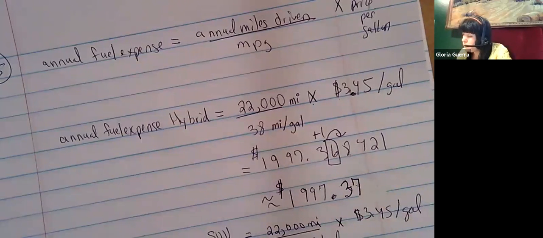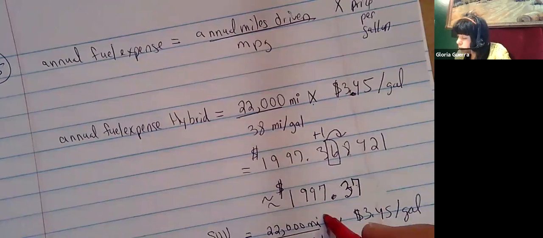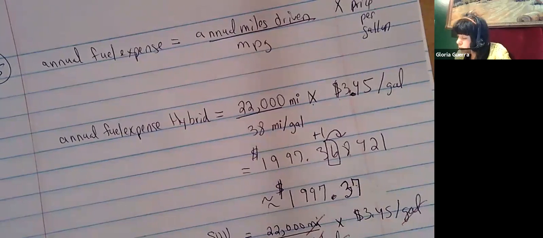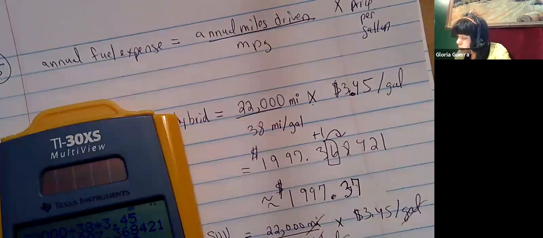Yeah, and technically, the reason why this is just dollar signs is that the units cancel out, like the miles, right? And then the gallons should be falling out. And you're just left with the dollar sign, the money. Okay, so now I'm gonna clear that.